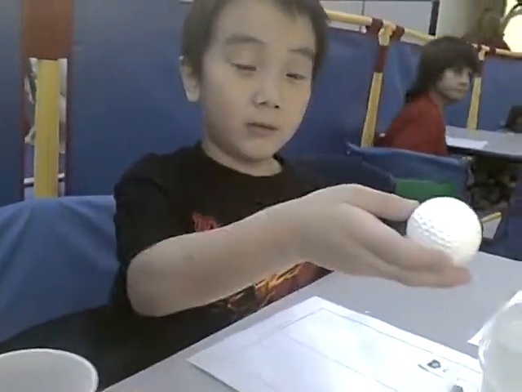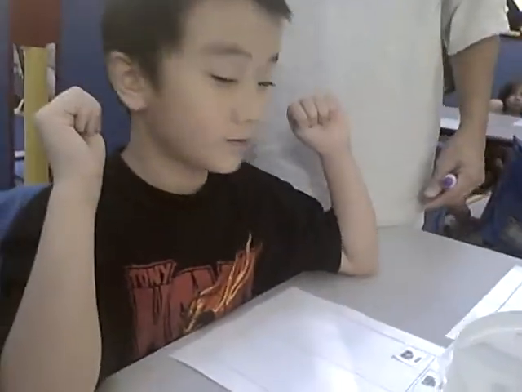Brandon, what are you going to test the density of? What is that? It's a ball. It's a ping pong ball. Does it sink or float? Brandon, does it sink or float? Look. It floats. Good. So we're going to put the ping pong ball under float. Where's the picture for float?